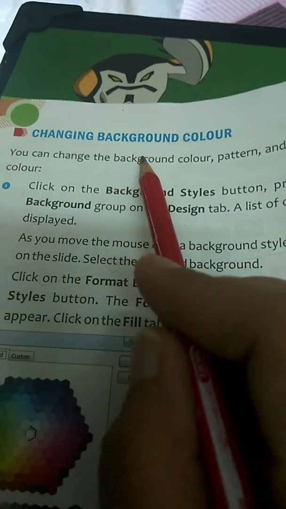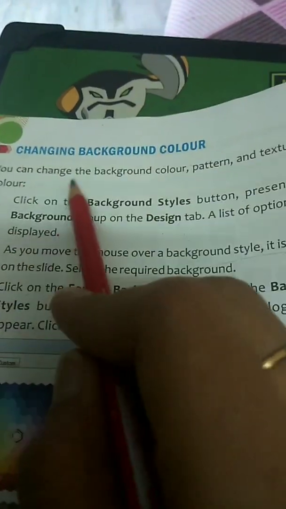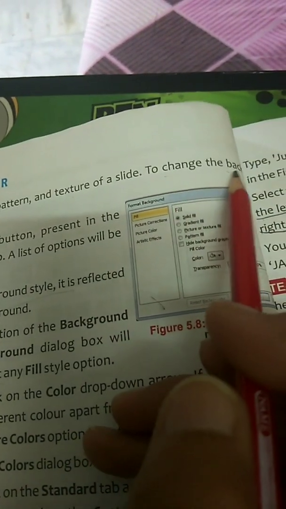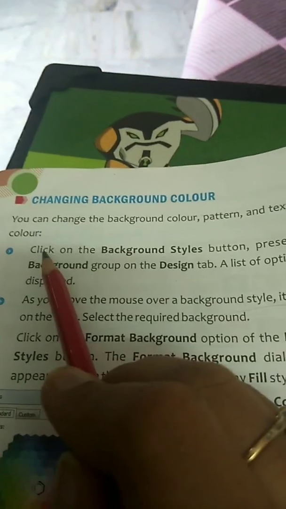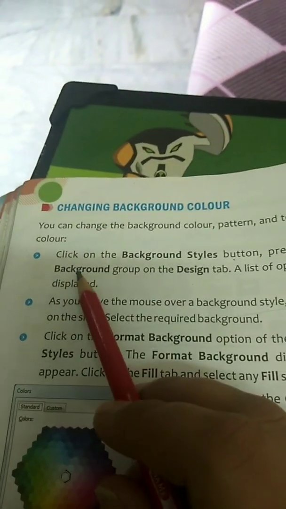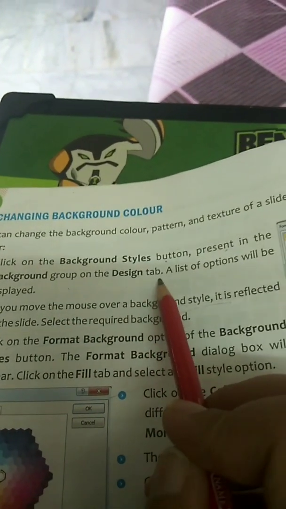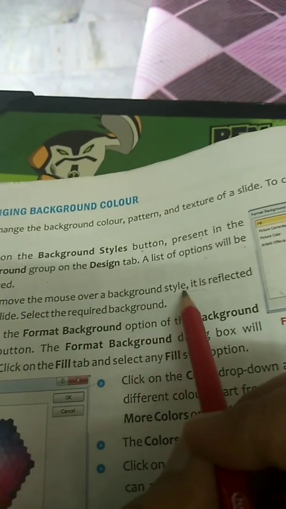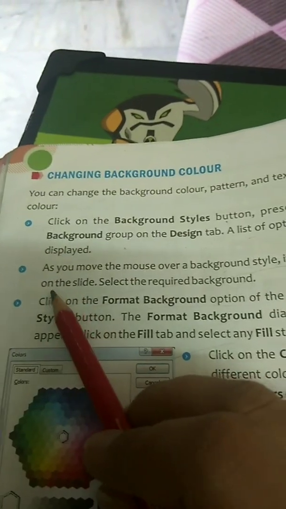Topic is changing background color. You can change the background color, pattern and texture of a slide. To change the background color, click on the background styles button present in the background group. On the design tab, a list of options will be displayed. As you move the mouse over a background style, it is reflected on the slide.